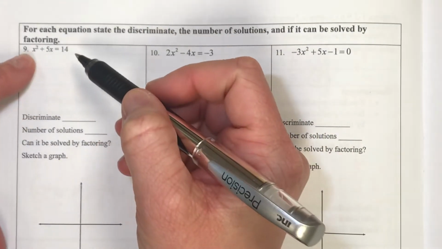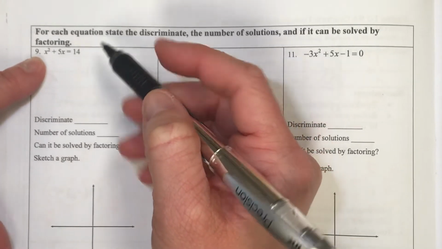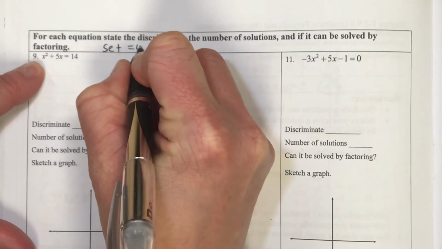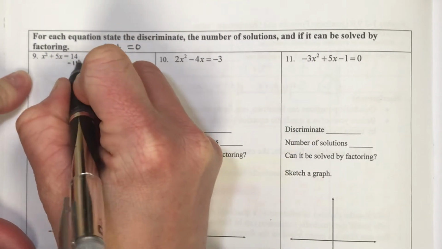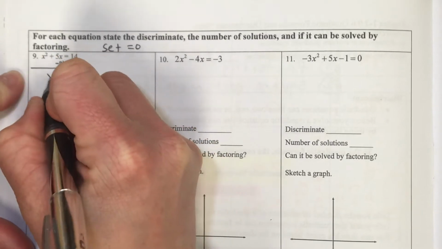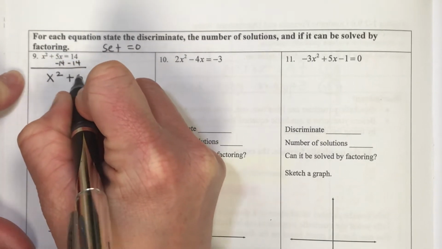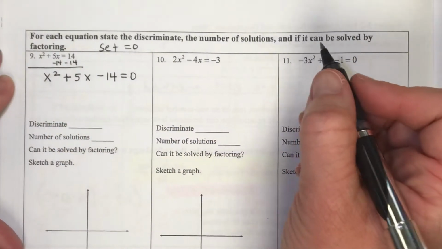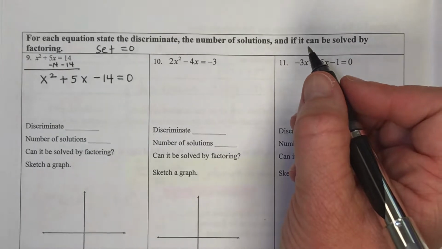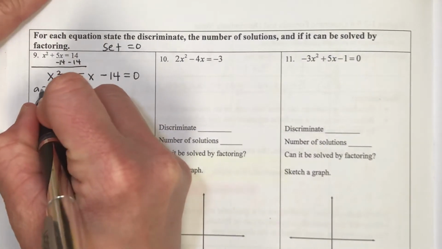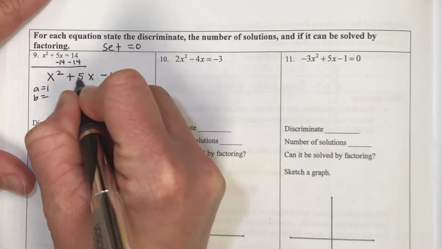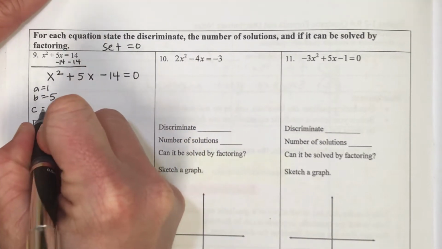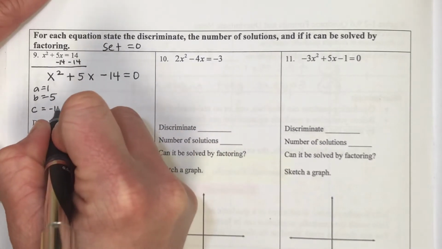x squared plus 5x equal to 14. Now what you need to have is your equation set equal to 0. So first I need to rearrange this and subtract the 14 to the other side. So we have x squared plus 5x minus 14 set equal to 0. My a in this example is going to be 1 because I have 1x squared. b is equal to the number in front of your linear term, so 5. And the constant term, the number with no letter, is negative 14.